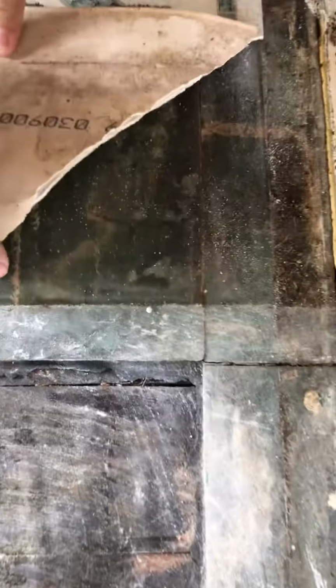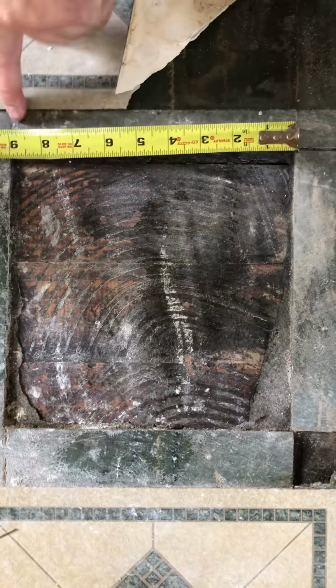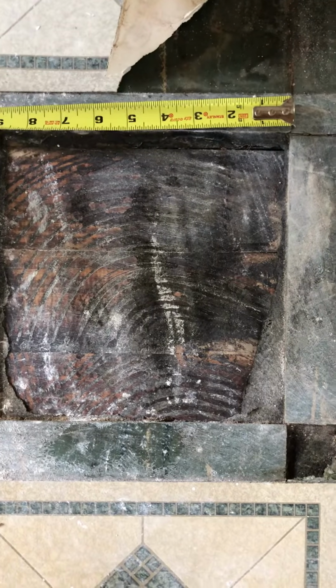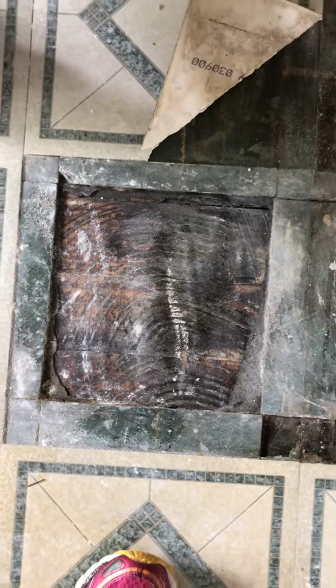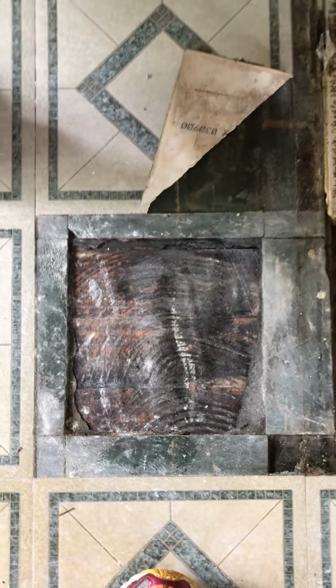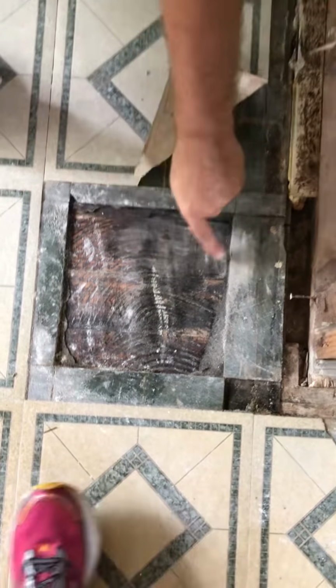Okay. But then underneath it, of course, we have a second layer, and that is the type that is asbestos. And I just measured that and said, oh, that's only 9 inches. There's a good chance that's the same green as the rest of it. They just covered it with this secondary layer. And then when you look right here, you see the black glue.